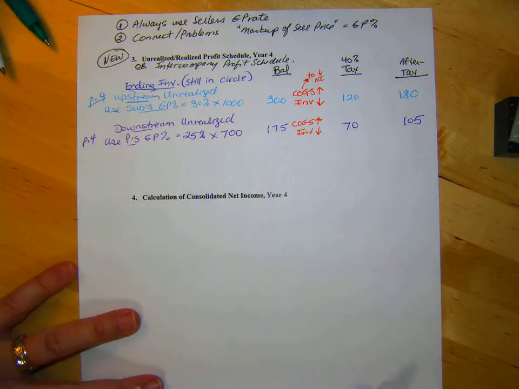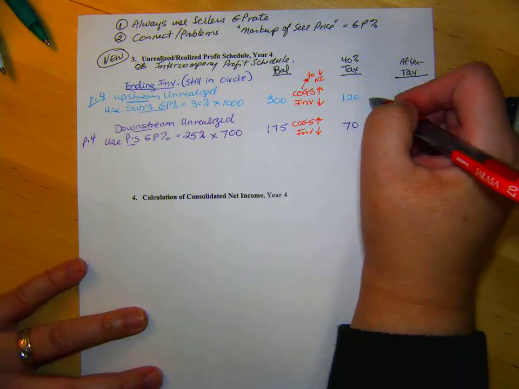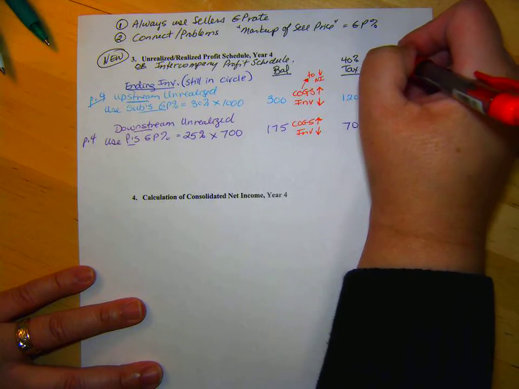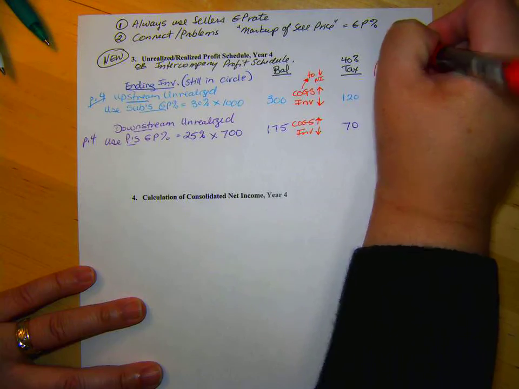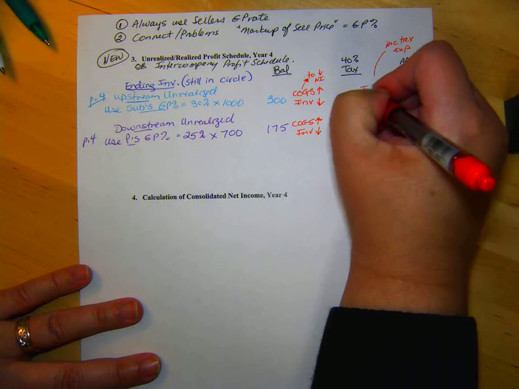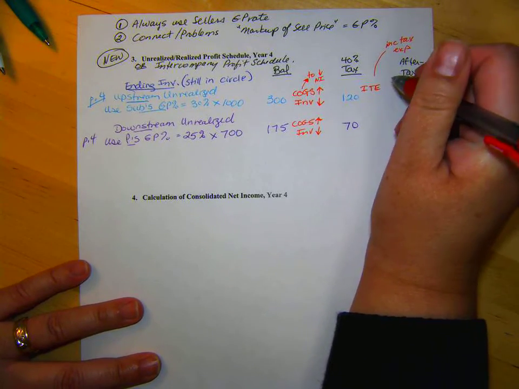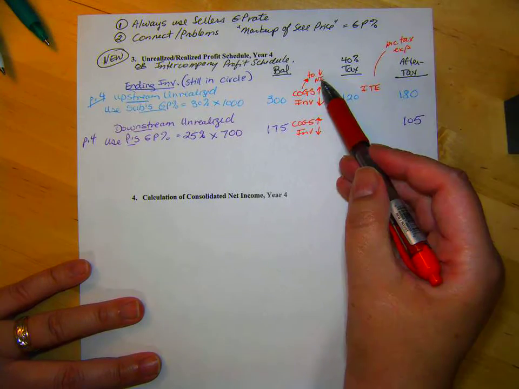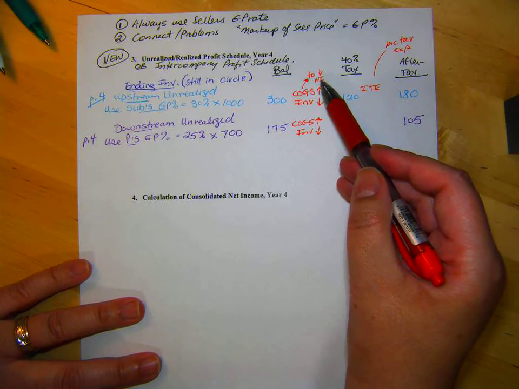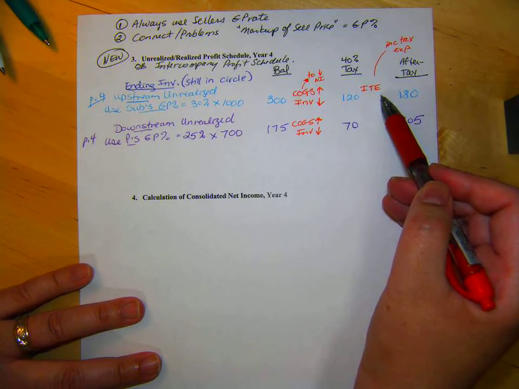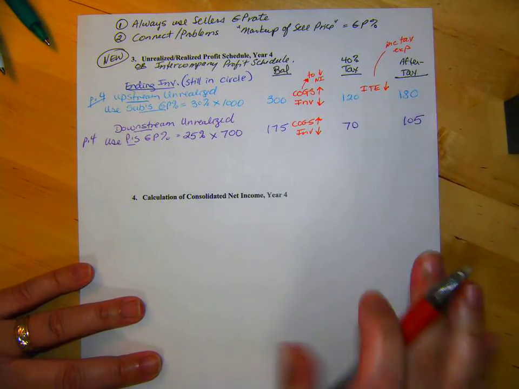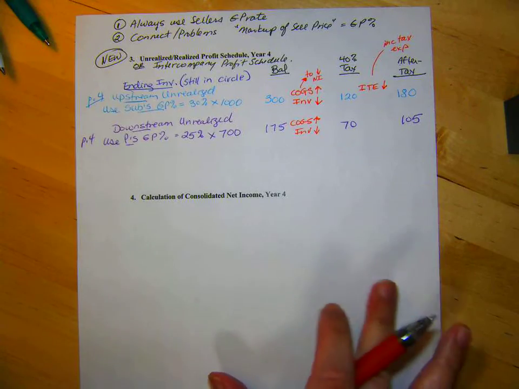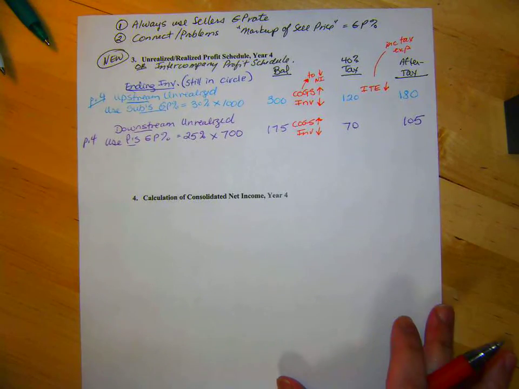Okay, now the tax. So income tax expense, ITE. Make net income go down, what's tax expense going to do? Go down, because you don't have to pay as much tax. Bearing in mind, you guys, this is just on our consolidated statement.